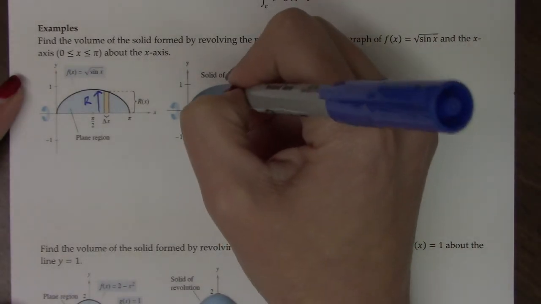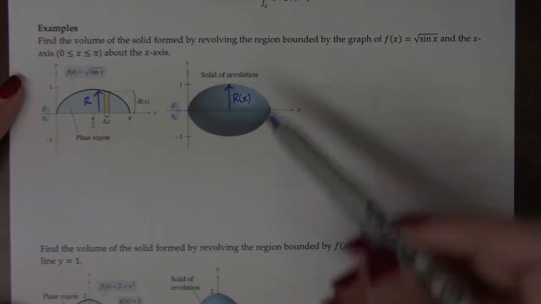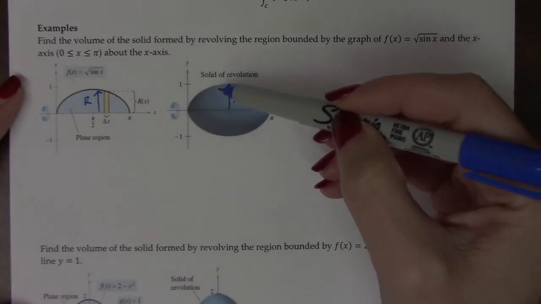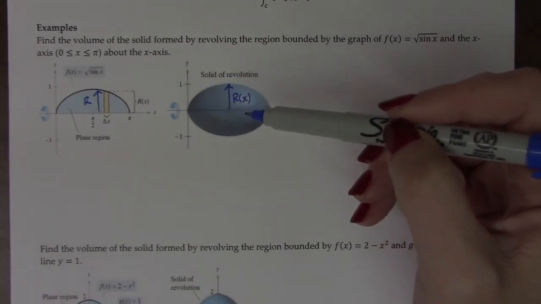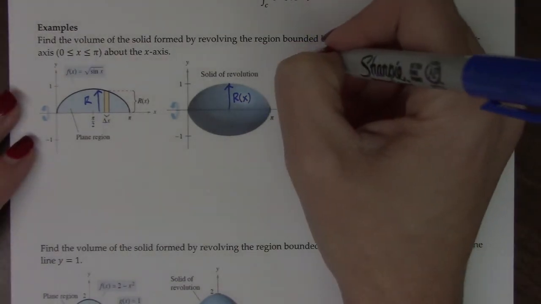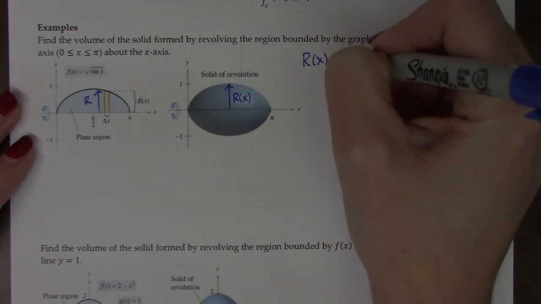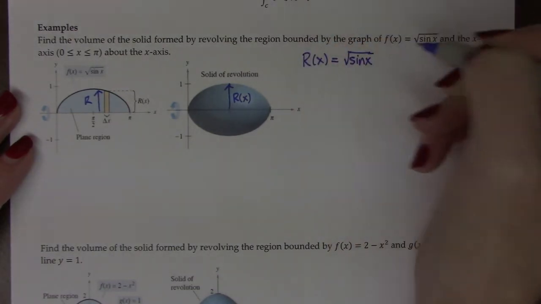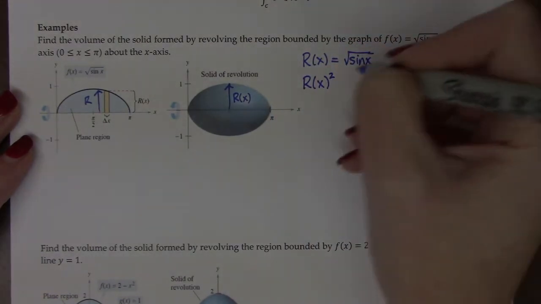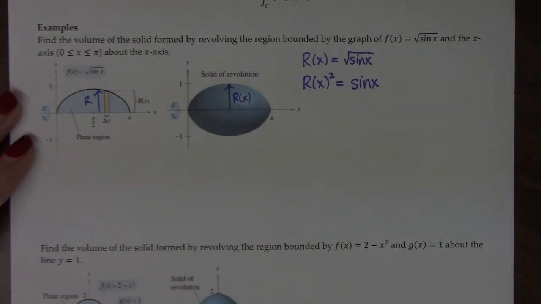So you can see the radius is right here. If you look at how the radius is drawn, it's going from the x-axis up to the original function, and that is the definition of the graph itself. So our radius here, r of x, is simply the square root of sine x. Then we need to square the radius because we're going to plug it into pi r squared, so the radius squared is just sine x.